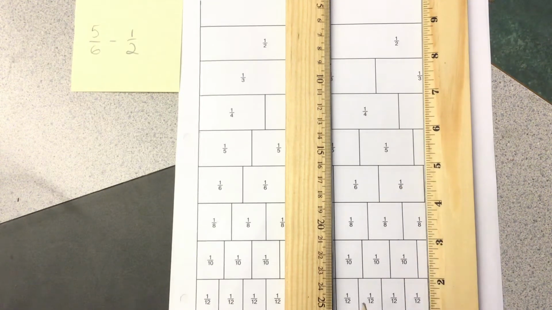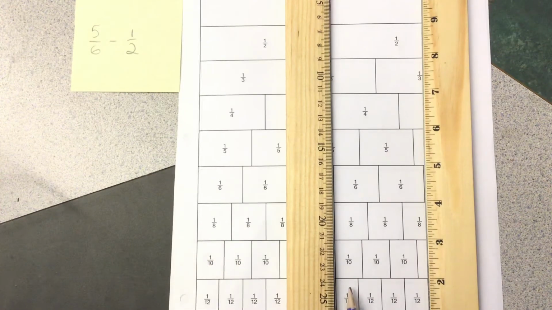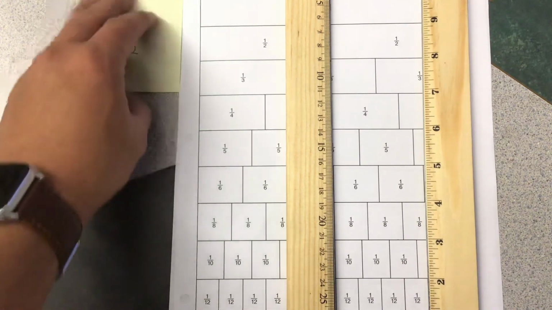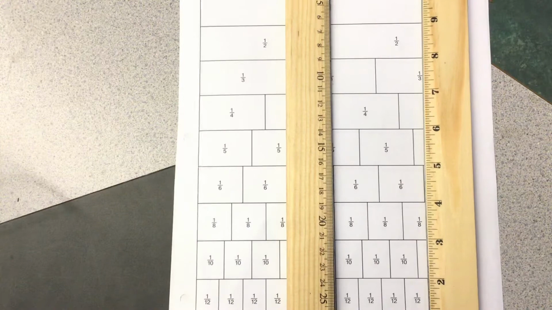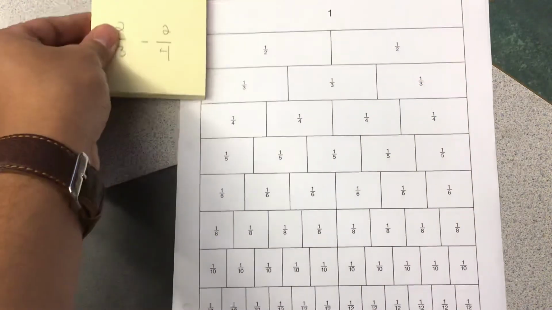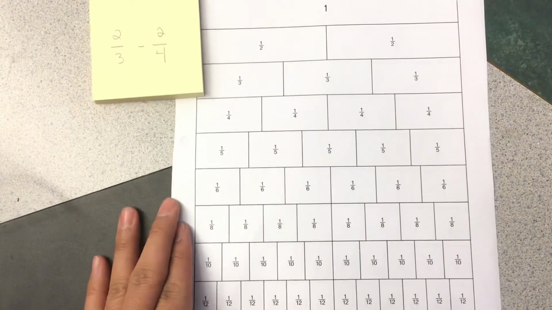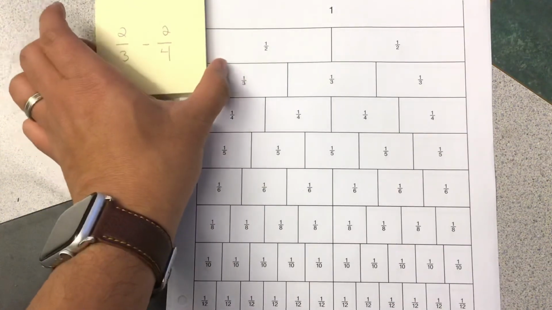And if it's not 2/6, we have that straight line right here. If I move my ruler just a little bit like that, we also have 4/12. So the difference between 5/6 and 1/2 is either 2/6, or you can write down 4/12. Can you try an example now? How about you press pause right now and try this right here. 2/3 take away 2/4. So press pause now and try and find out the answer.